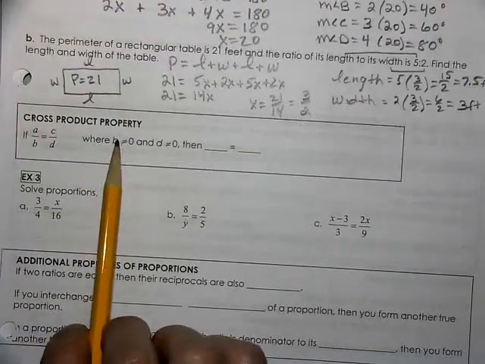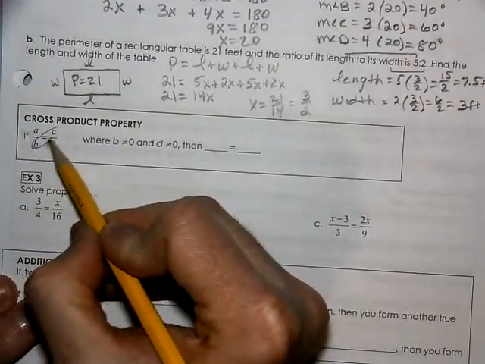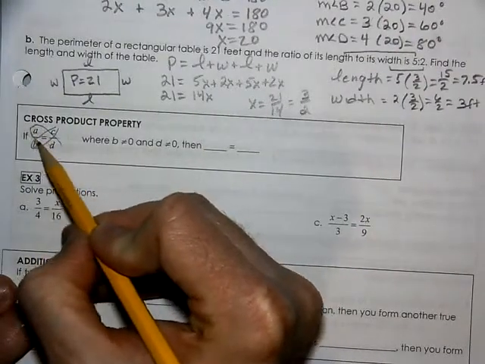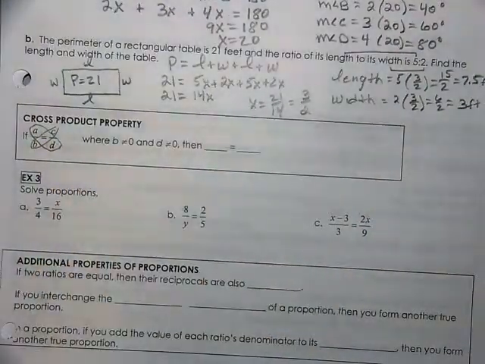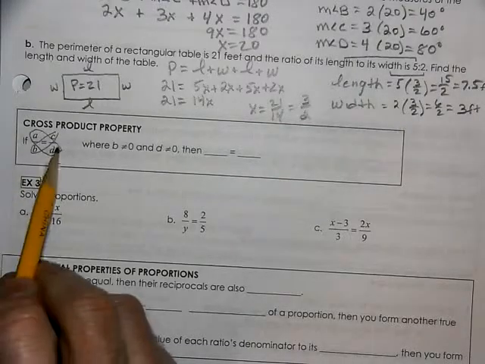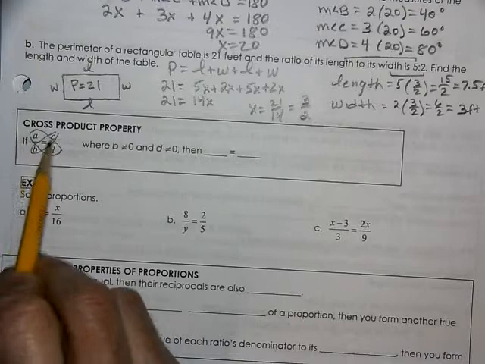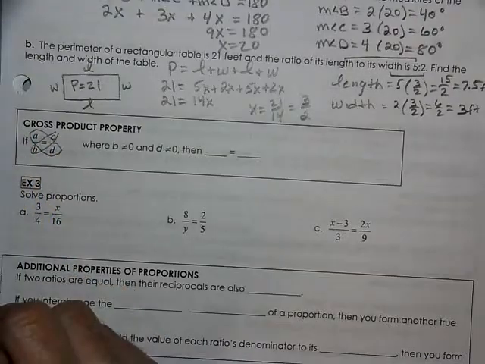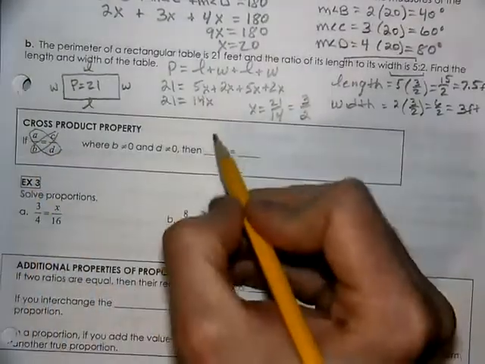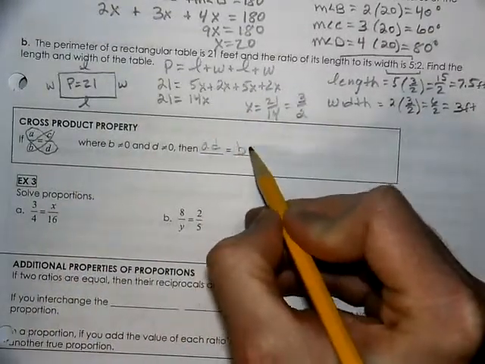The cross product property. You probably have done this many times in the past. Cross product means that you are going to multiply crisscross through this proportion. I would suggest for you to physically draw in the 2 circles showing what you are multiplying. So that means we're going to multiply the A and the D and the B and C.